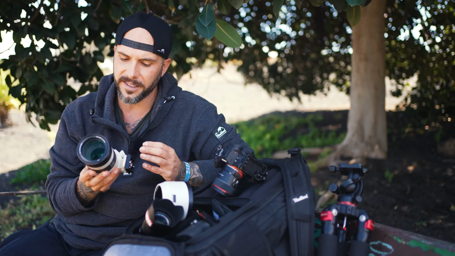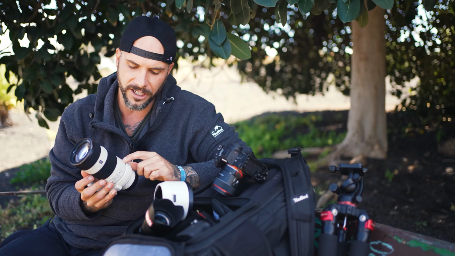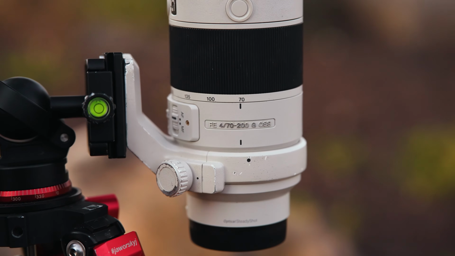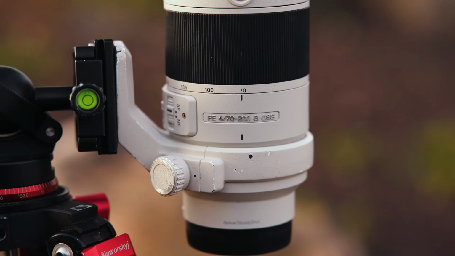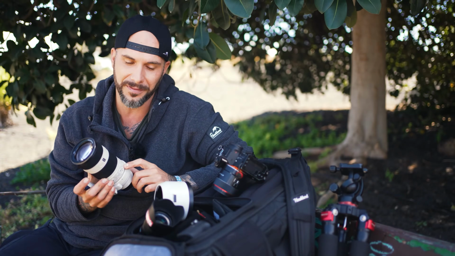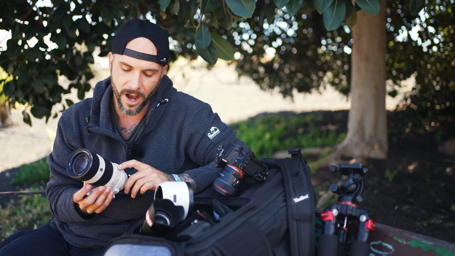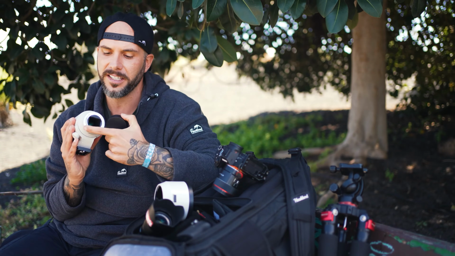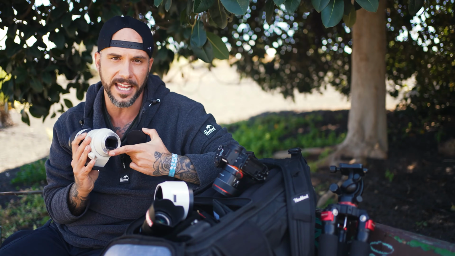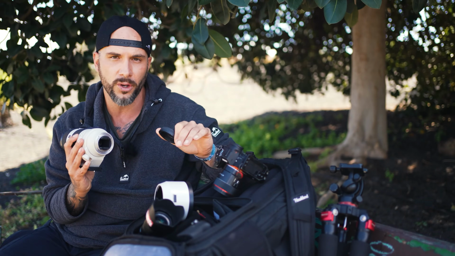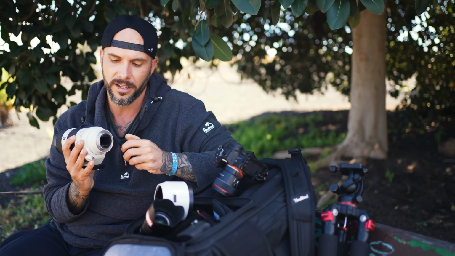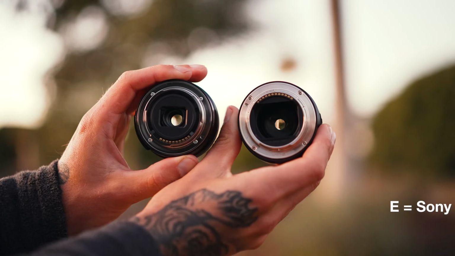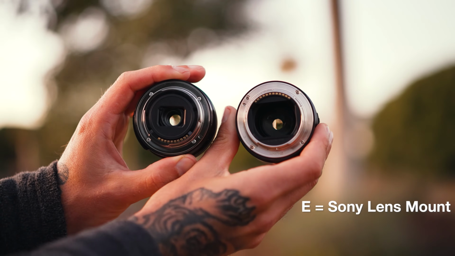Then we have on the lens something else, and it's here. I just now read what is written on this lens: FE 70-200 G OSS. So many different numbers and letters. All right, FE stands for the mount. The mount is this thing here on the back of your lens. When you have a Sony camera, you have usually an E-mount lens. E-mount is the mount, the size and how it's shaped to fit on a Sony camera.